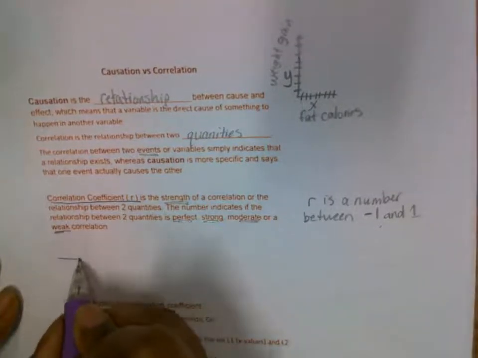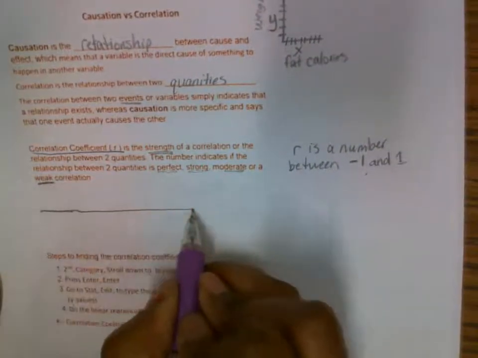It can be -1, it can be +1 as well. But it's not 2, 5, 7. If somebody tells you the correlation coefficient is 7, they are totally lying and don't know what they're talking about. The correlation coefficient is only between -1 and +1.